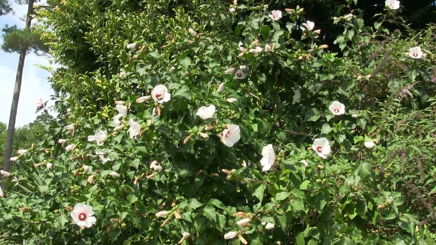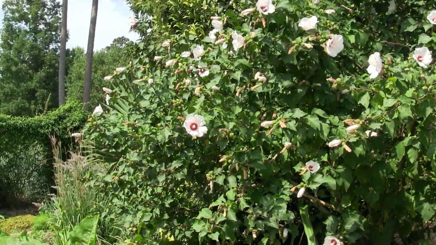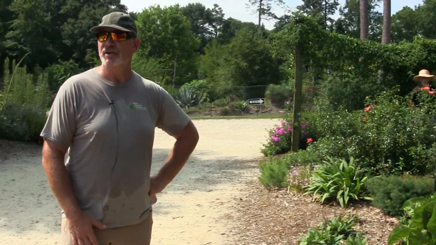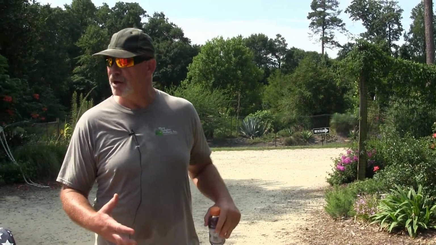Most of the hibiscus do like ample watering. So if they're allowed to go dry, you may still have some pretty foliage, but you're not as likely to have as many flowers. So the better the water.